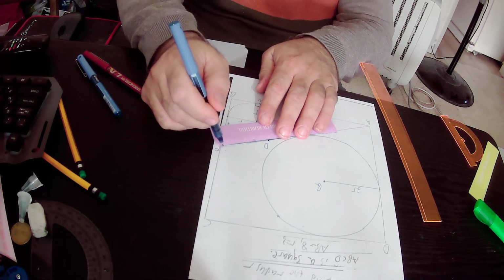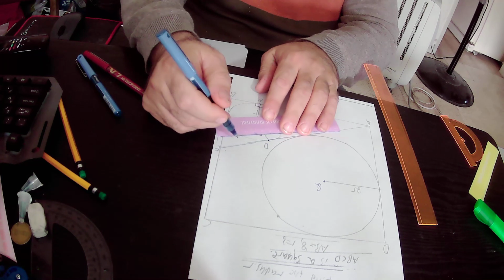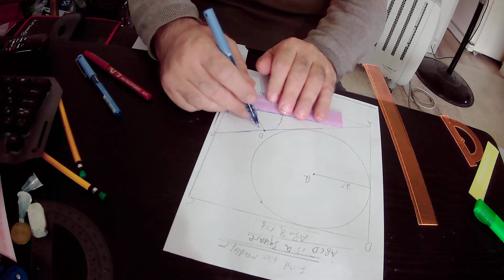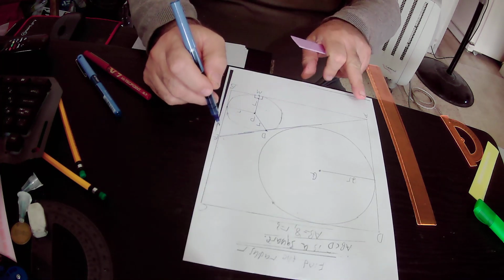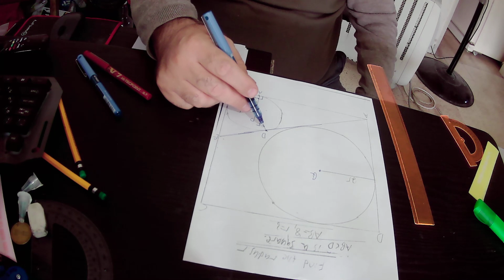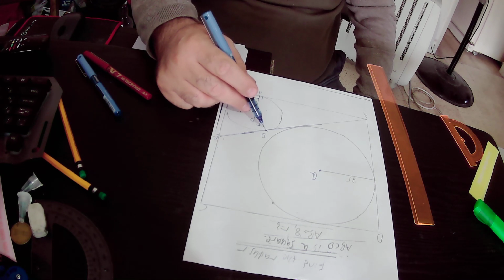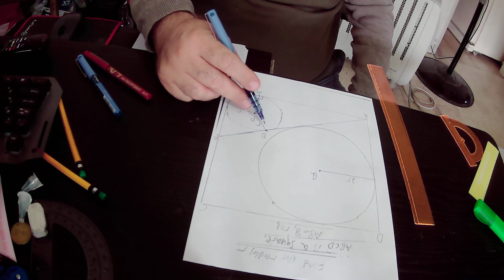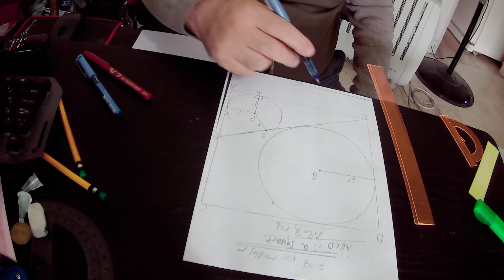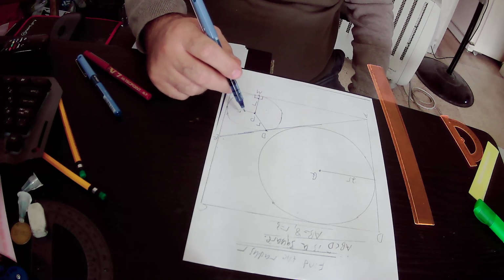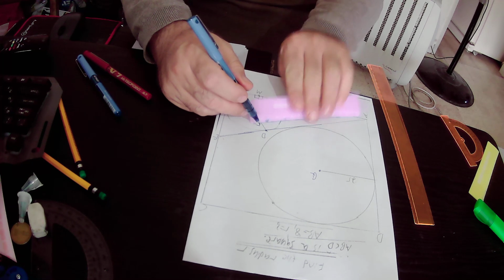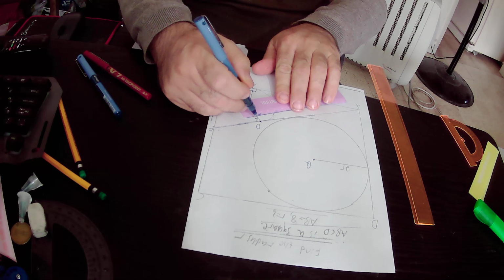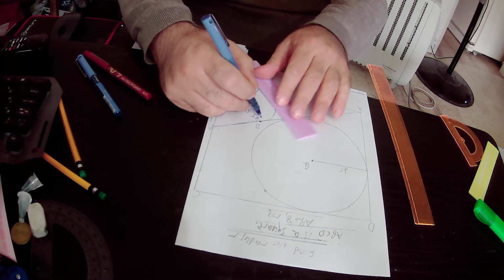Actually, the point of tangency here is at point D. Tangent AE is tangent to the circle at point D, therefore the point of tangency here is point D, and we have this radius that is drawn to the point of tangency, that is to say, to point D. Therefore, the tangent AE is perpendicular to this radius, that is to say, this angle equals 90 degrees, and this angle also equals 90 degrees. Okay?